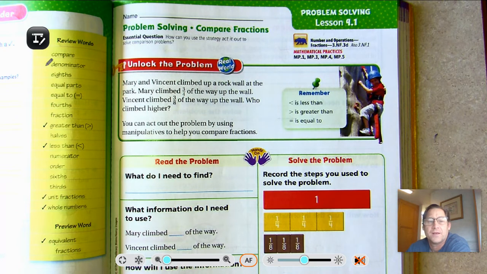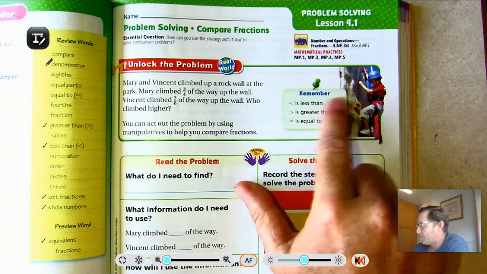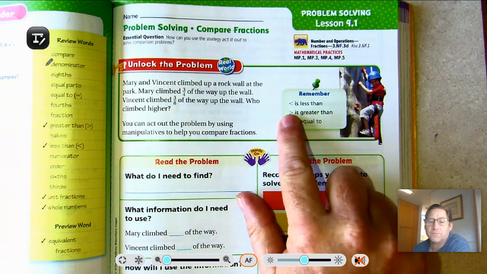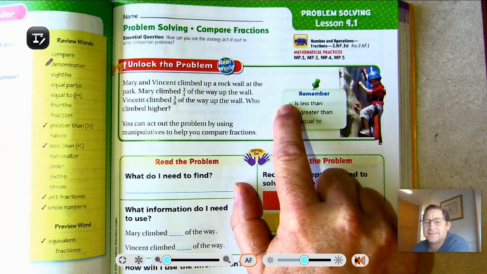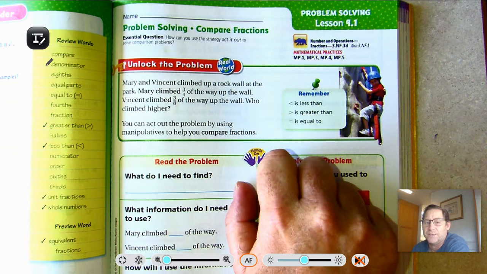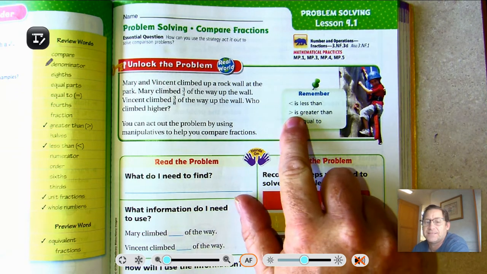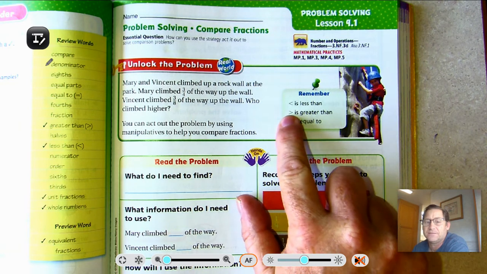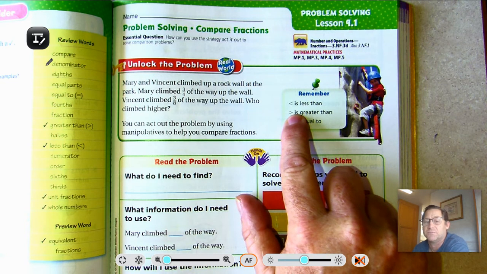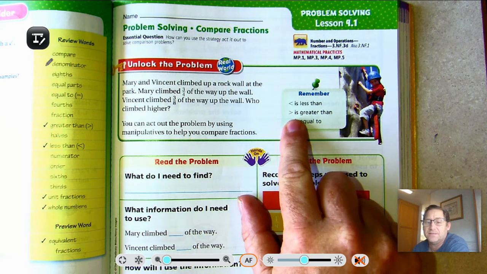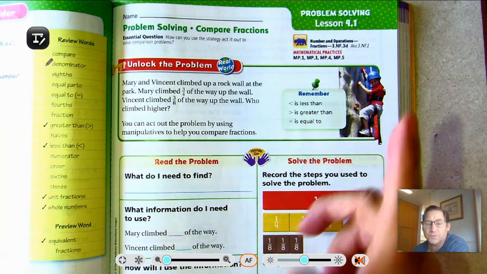All right. So in the remember box, before we look at the unlock the problem, this symbol means less than, so the point of the symbol points at the smaller number. This symbol is greater than, the opening goes towards the larger number, and again the point is pointing at the smaller number. And then the two horizontal lines is equal to.